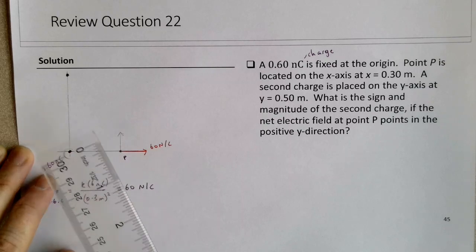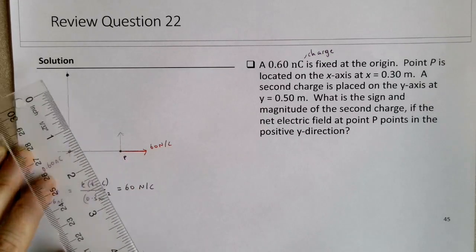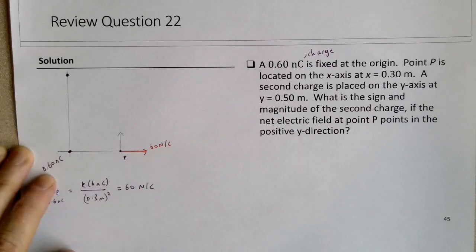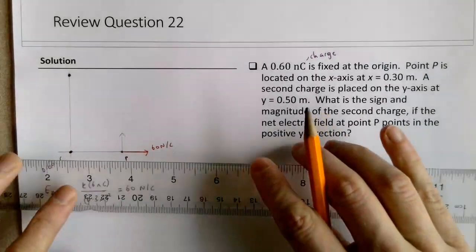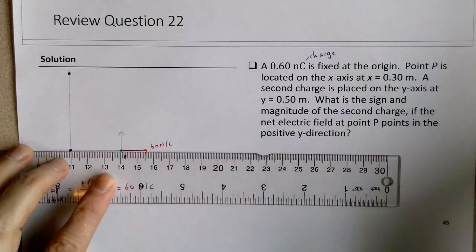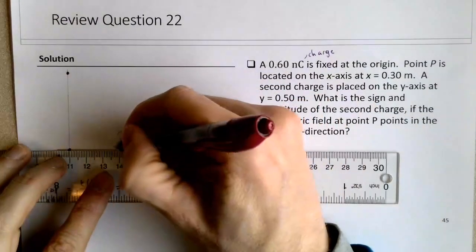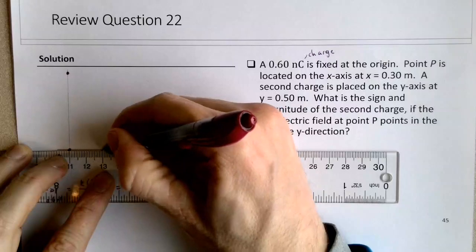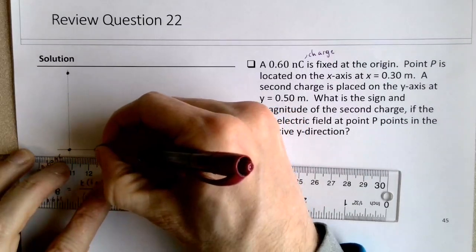So the electric field at point P must point toward the negative charge, and it must have an x component equal to 60.